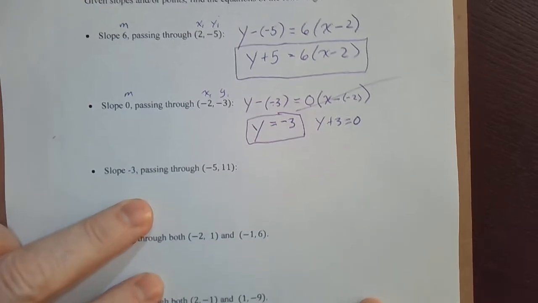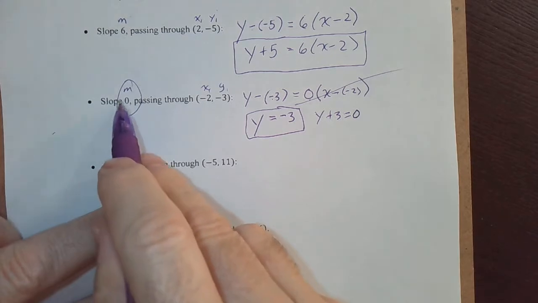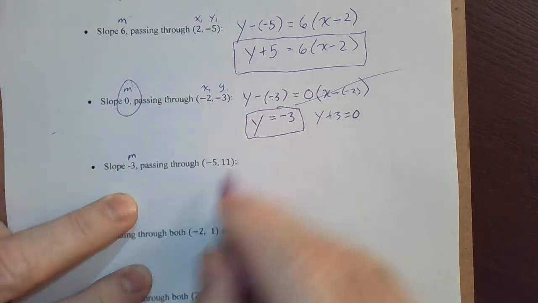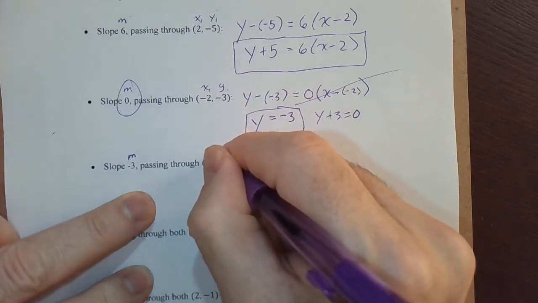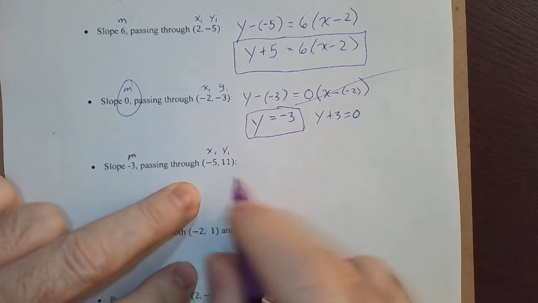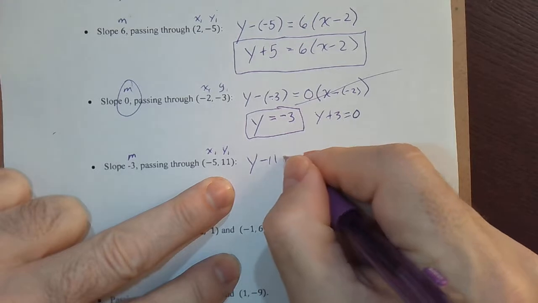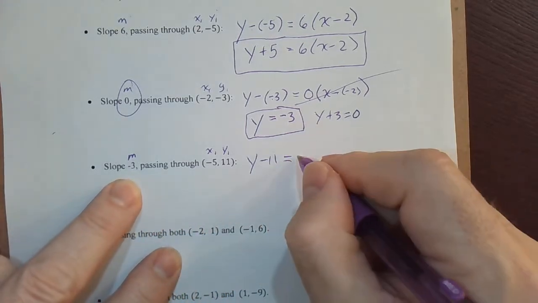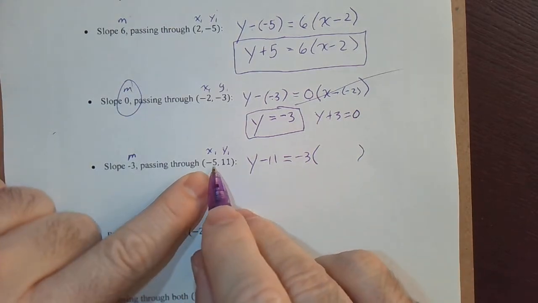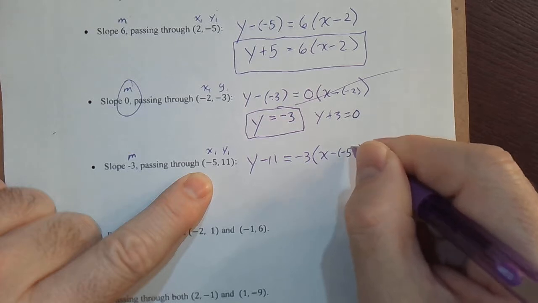Okay, the next one. And again, this one looks so simple simply because the slope was 0. Slope is negative 3, that's m, passing through negative 5, 11, that's x1, y1. So y minus y1 is y minus 11 equals m, negative 3, and then in parentheses we put x minus x1, but x1 is negative 5, so x minus negative 5.